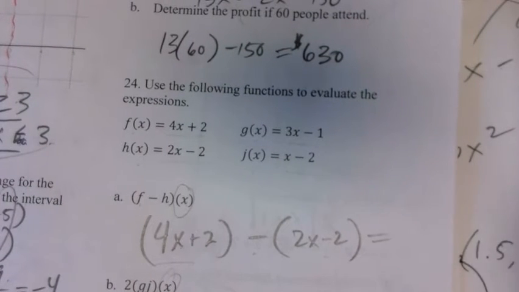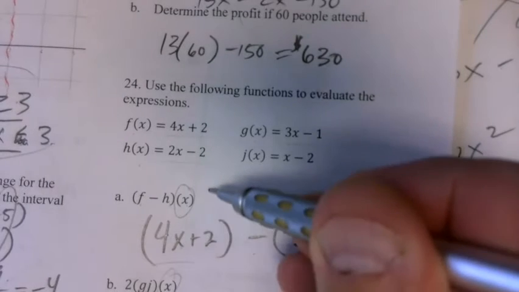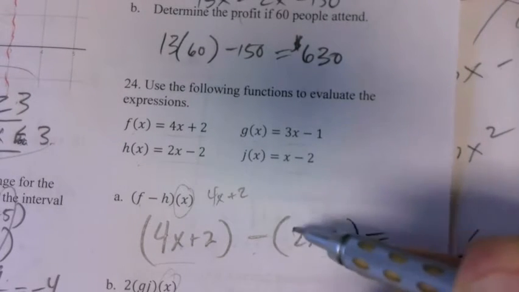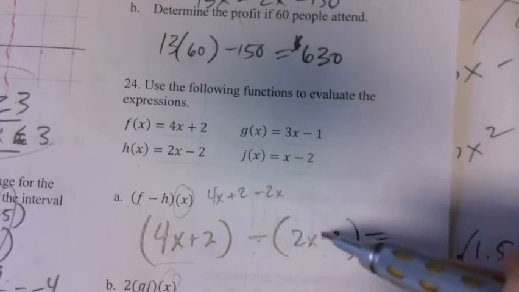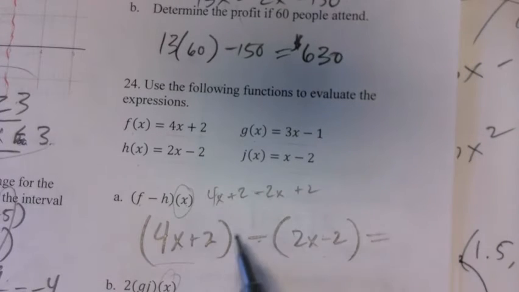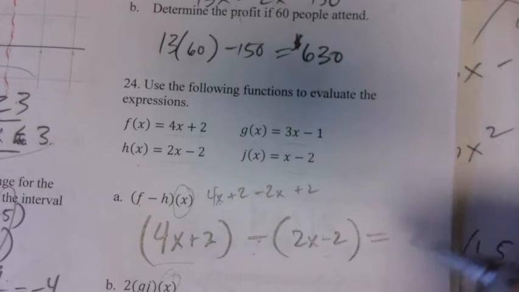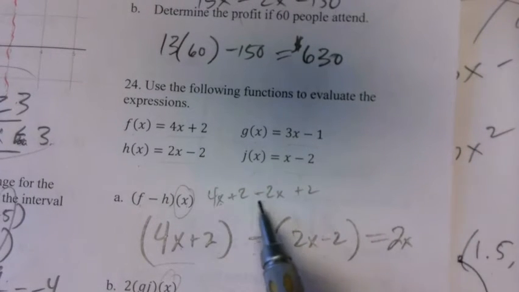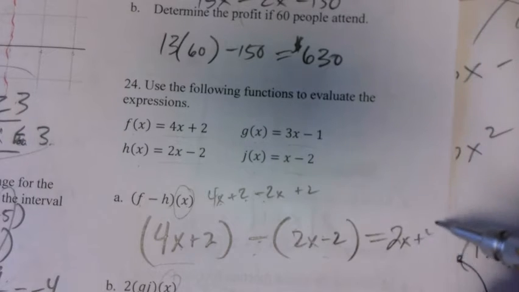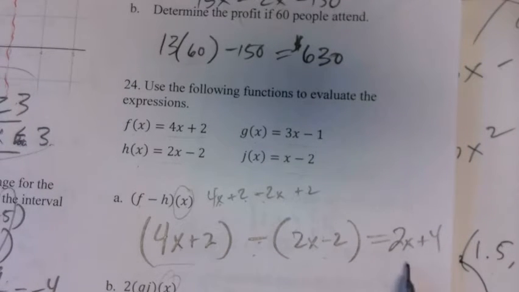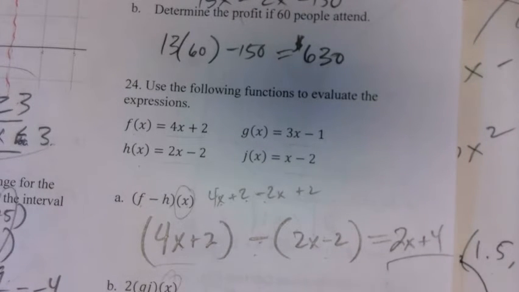And if I simplify these, 4x plus 2, negative 2x, negative, negative makes a positive 2. 4x minus 2x is 2x, and 2 plus 2 makes a positive 4. So there it is, unsimplified, there it is simplified, and that's it.